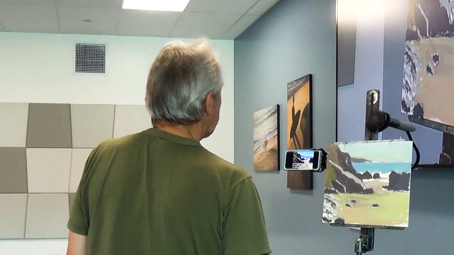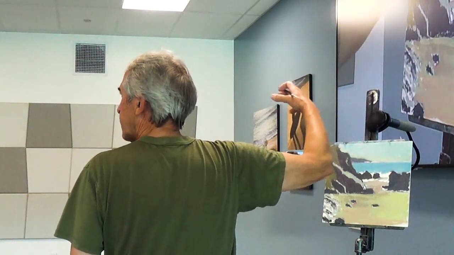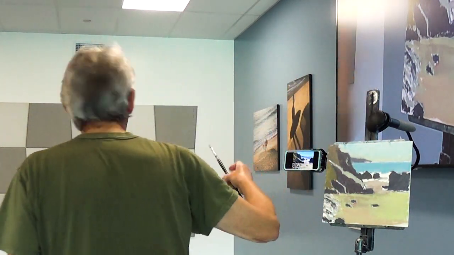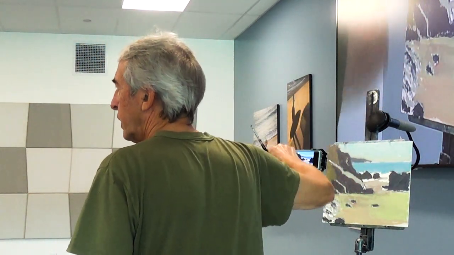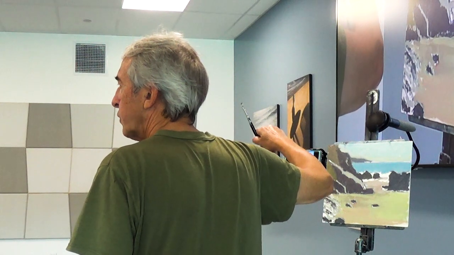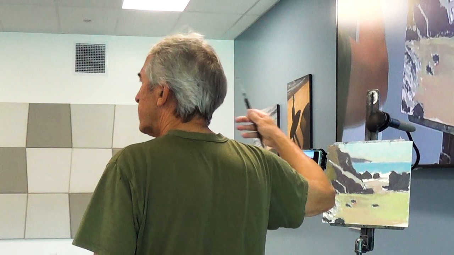Now I usually go from top to bottom. The sky is an important thing because once you put in a color, it changes every other color next to it, adjacent, both value and warmth and coolness. You start to see that relationship.